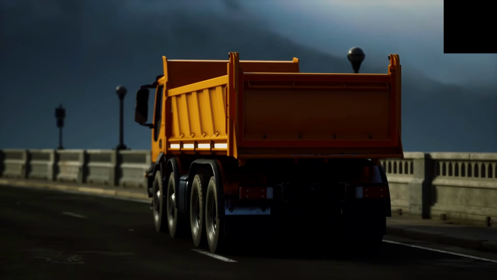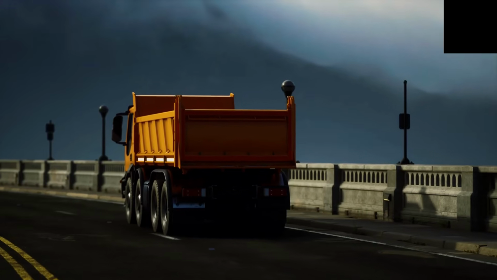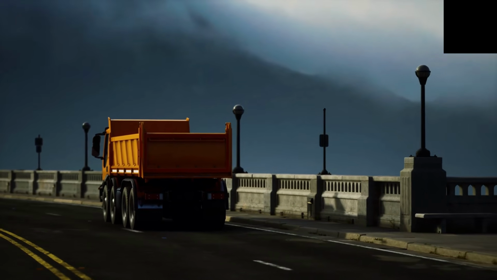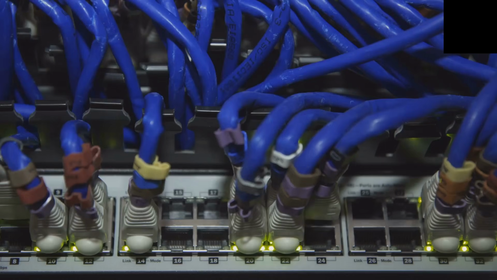In our package delivery analogy, layer 1 is the road. The physical highway the delivery truck drives on. It doesn't know what's in the package, who it's for, or why it matters. It's just the pathway. Real-world examples of layer 1. Ethernet cables, the network cables you plug in, fiber optic cables, data as pulses of light, Wi-Fi radio waves, Bluetooth signals, USB cables, hubs and repeaters, old-school devices that just push signals along.